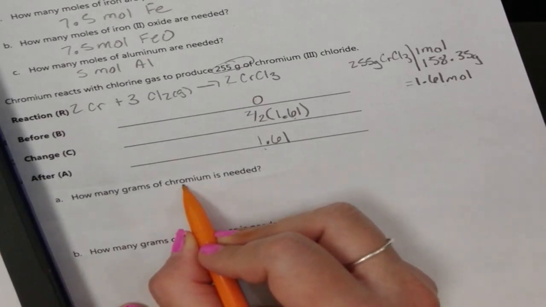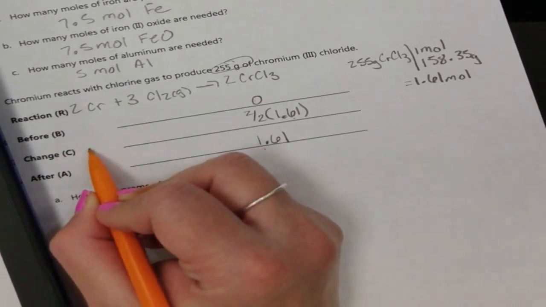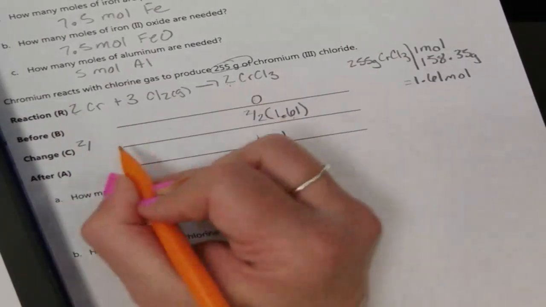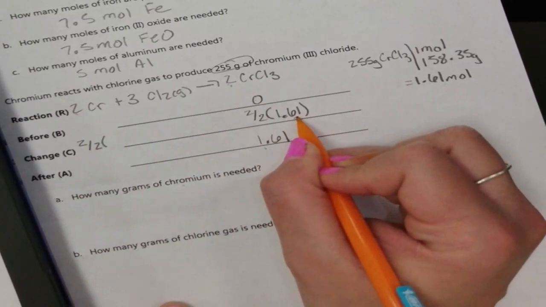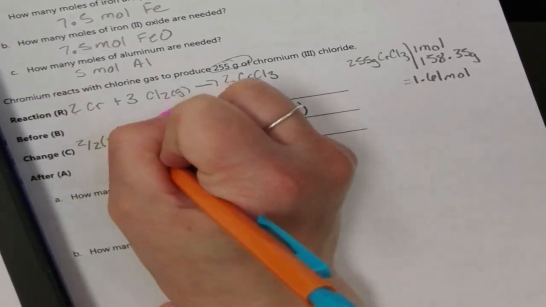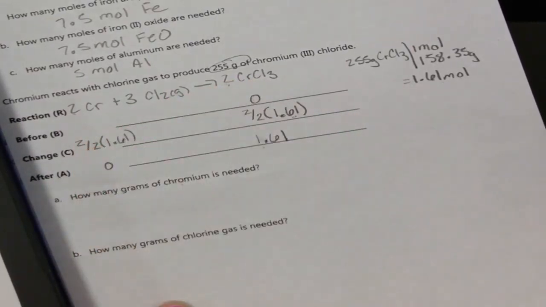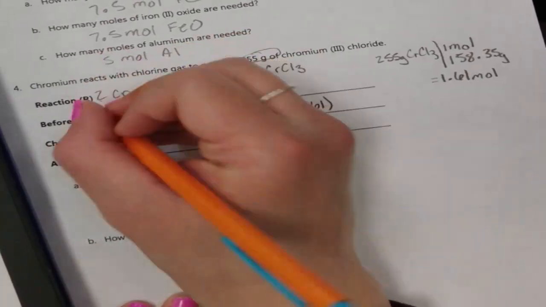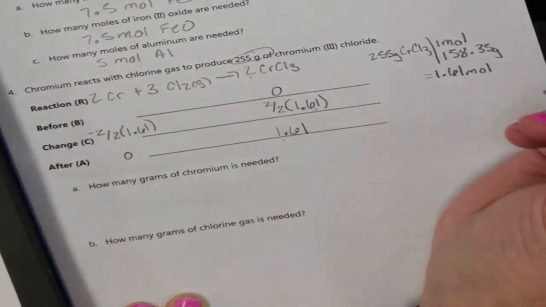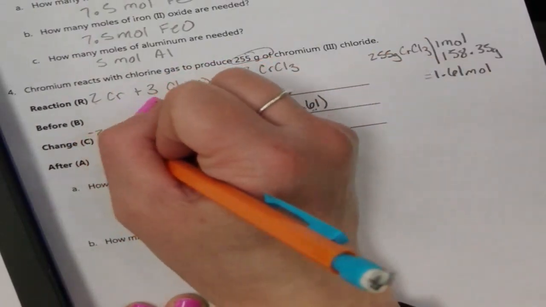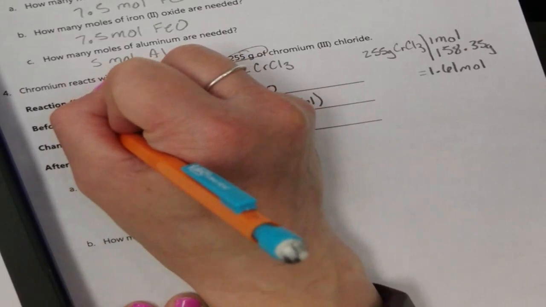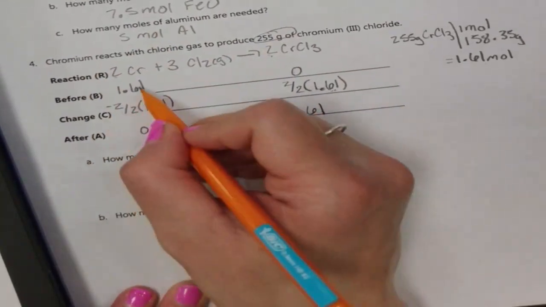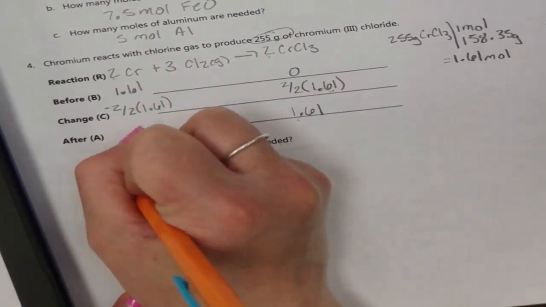So grams of chromium, here I come over here. I have 2 moles of chromium for every 2 moles of chromium chloride times my change value. Now we're making the assumption that chromium goes and gets completely used up. So what value minus this gives me 0. All right, so 2 divided by 2 times 1.61 is 1.61. So here is my moles of chromium that is required.